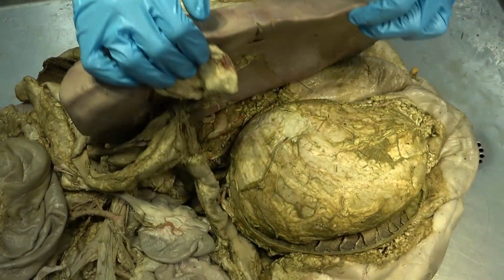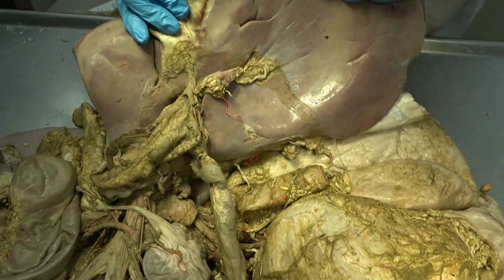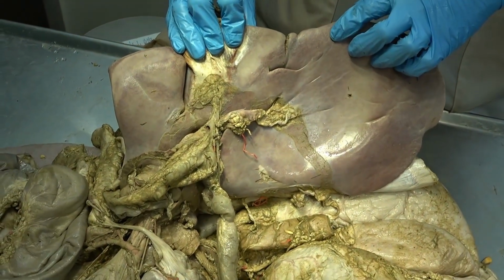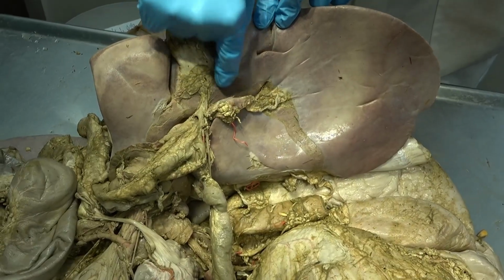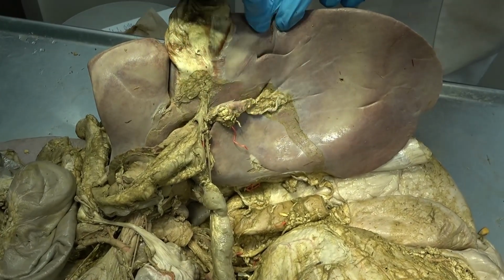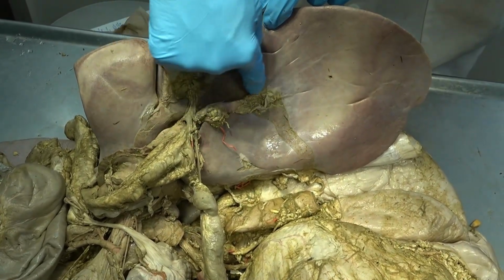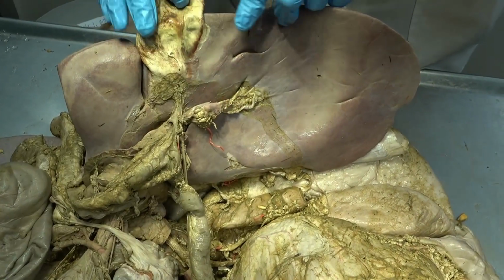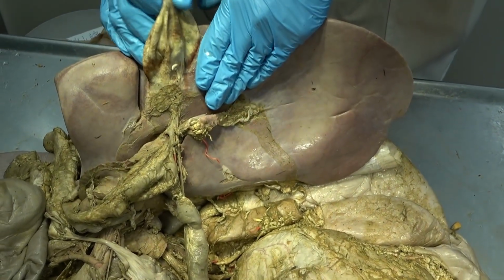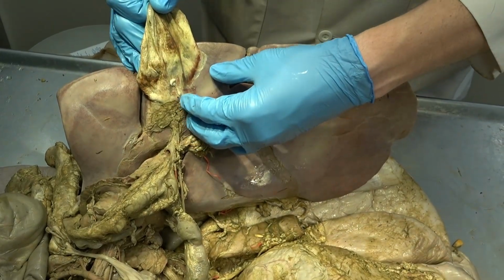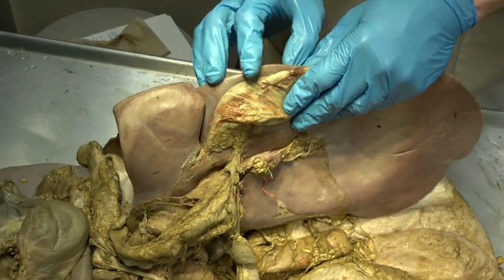If we flip the liver over, that's where we can see the more caudal aspect, or the deeper aspect. And it's in this area that we're going to see where the quadrate lobe would be. The quadrate lobe is always sitting right up against the gallbladder, and the gallbladder separates the quadrate lobe from the right lobe.